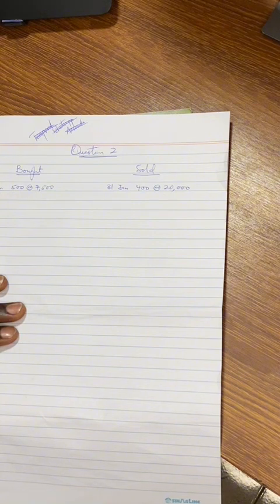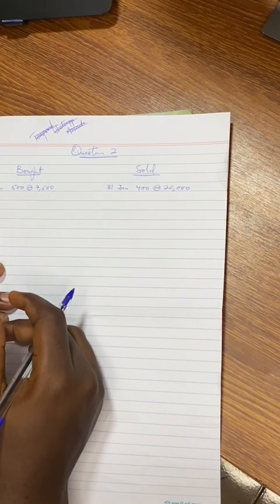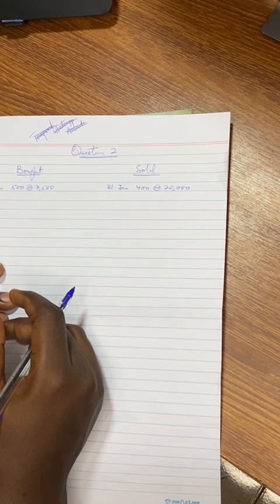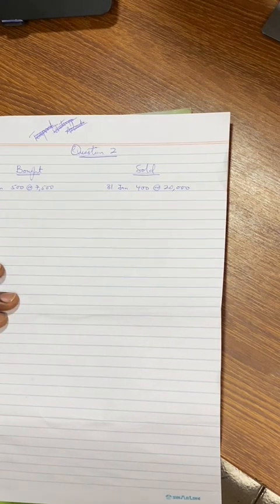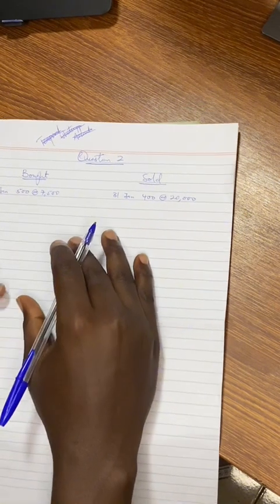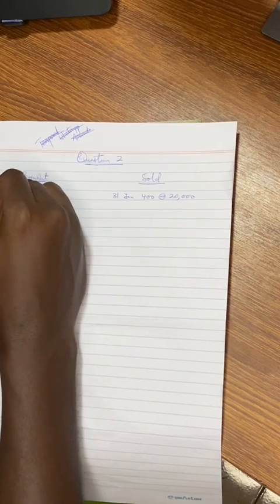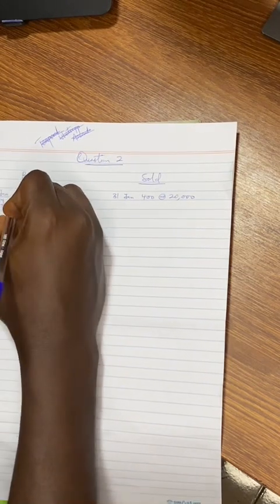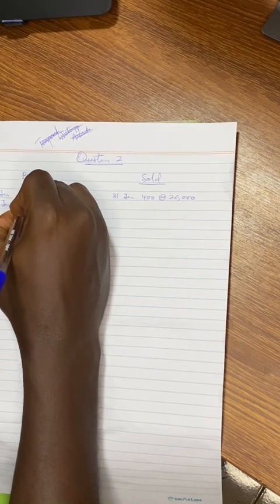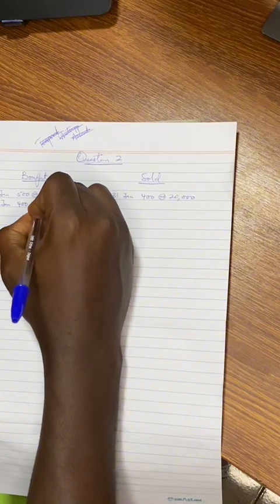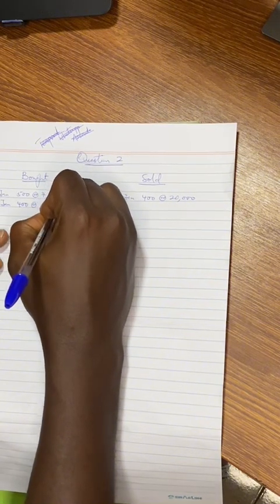The next transaction on the same 31st January 2018, we replaced them with 400 bucks costing 14,000. Replacement is the same as you buying, because you are replacing it. You didn't sell it, you are replacing it. So that would be like bought 400 bucks costing 14,000. So we go back to bought and the same date, that's 31st January 2018, replaced or bought with 400 at a price of 14,000 Ghana cedis.